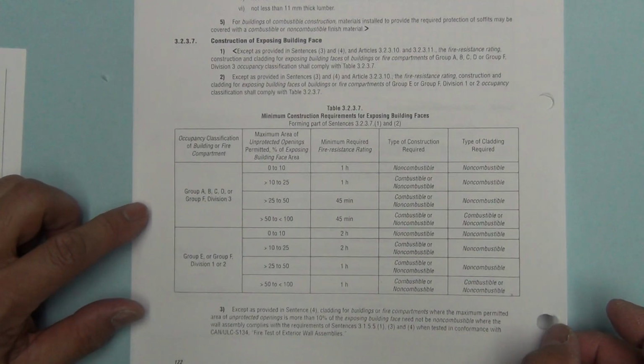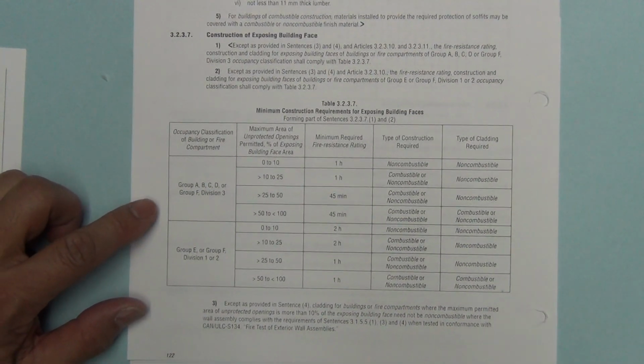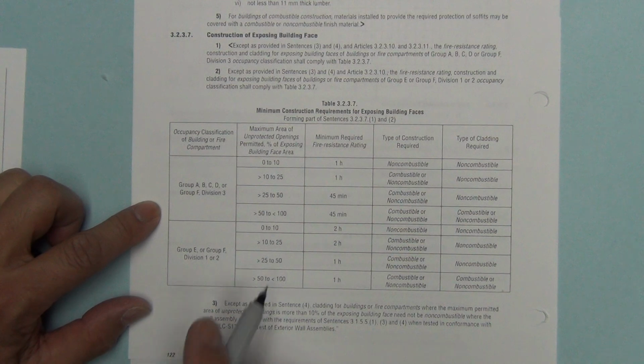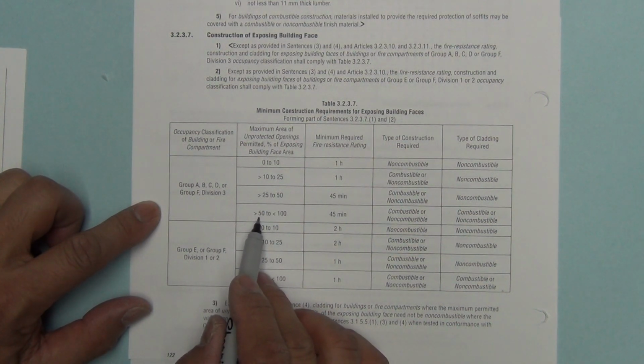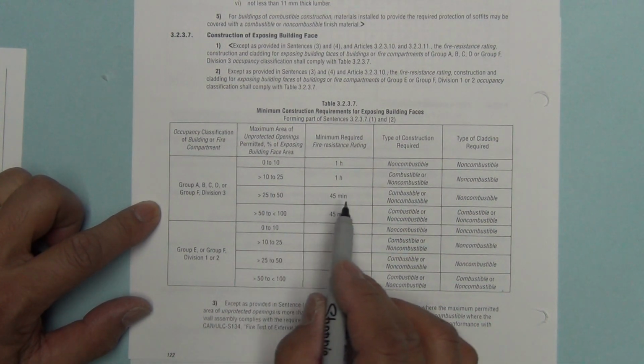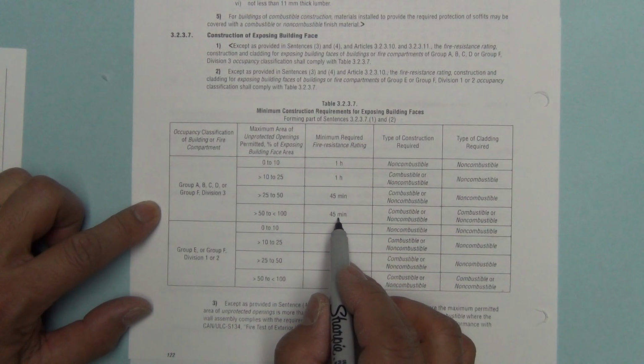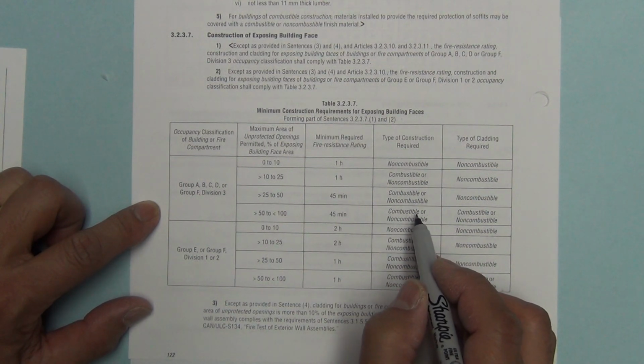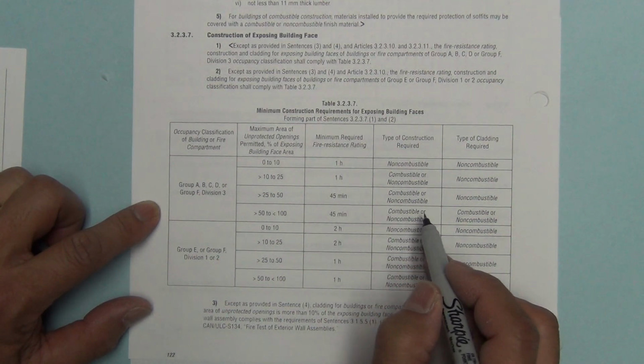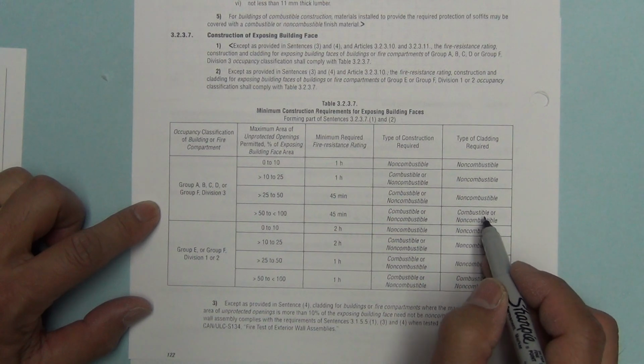Applying the table 3237 again, at 58% permitted, will be in this category, which is requiring 45 minutes fire resistance rating, which is the same as before. Type of construction is combustible permitted, same as before, but now the cladding could be combustible.